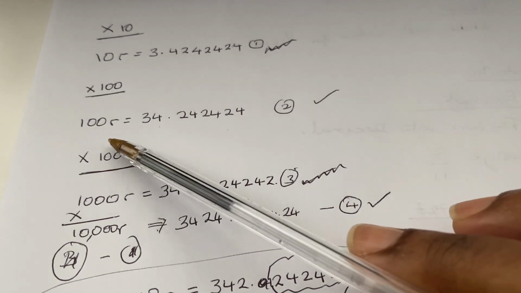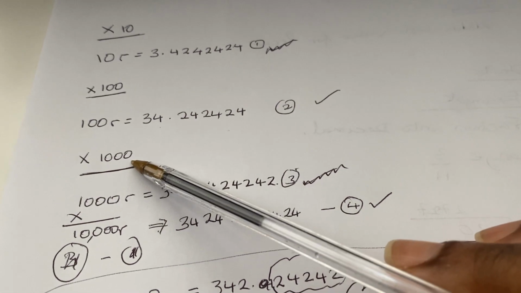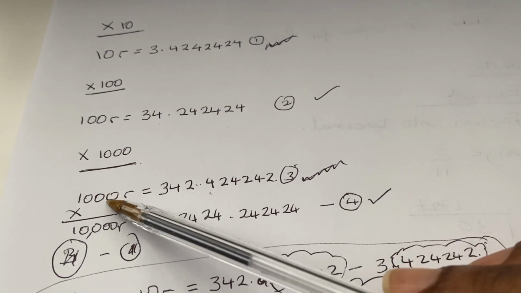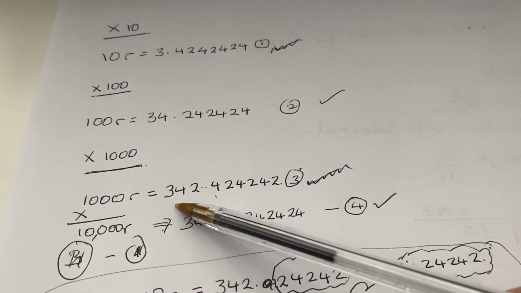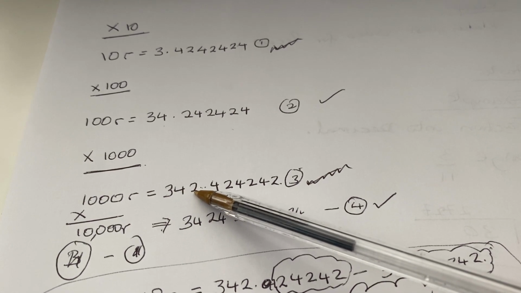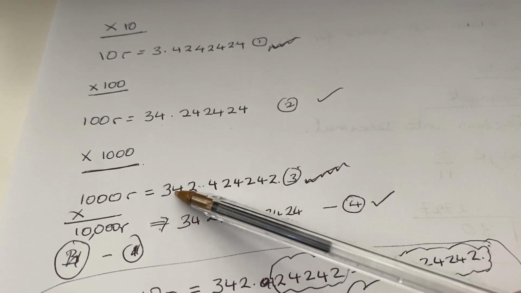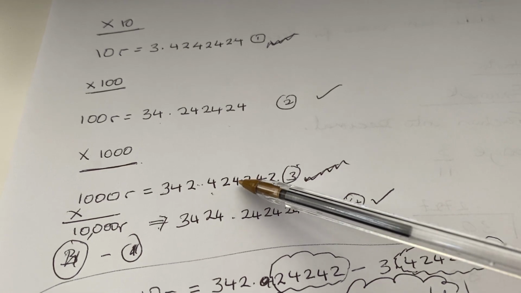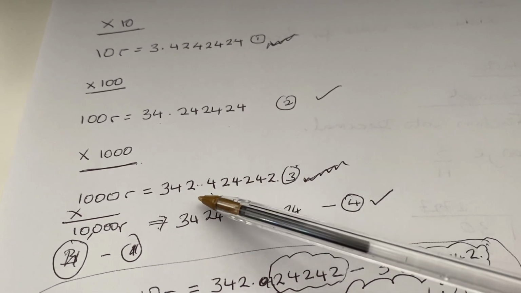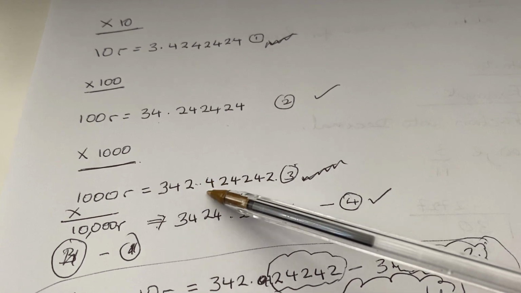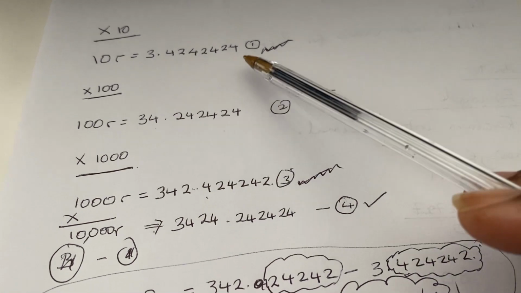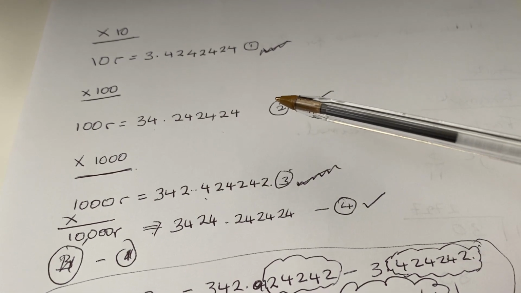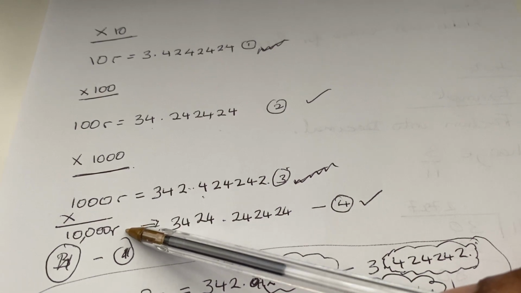Now, that 100 is 2 zeros. Then we multiply by 1,000, 3 zeros. So now, 1000R will be equal to 342.4242, because we have to move the decimal 3 places. But if we subtract this one from that one, it won't give us what we want. Okay, so we have to go back again.